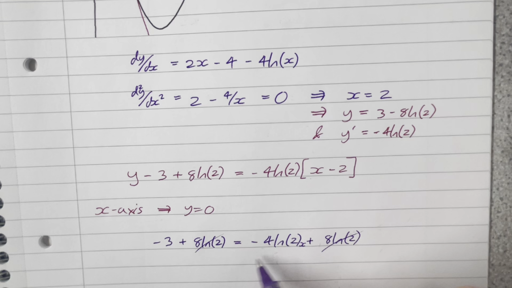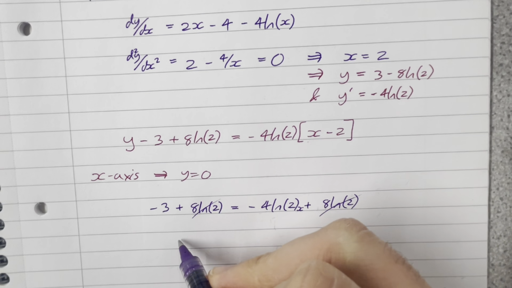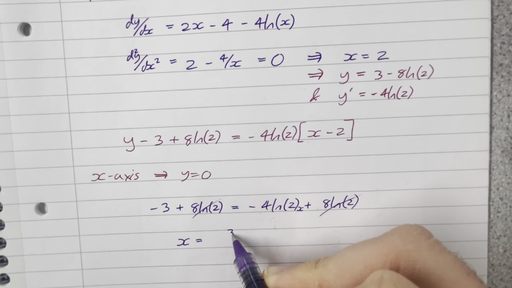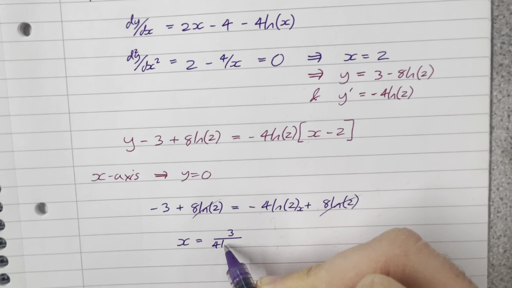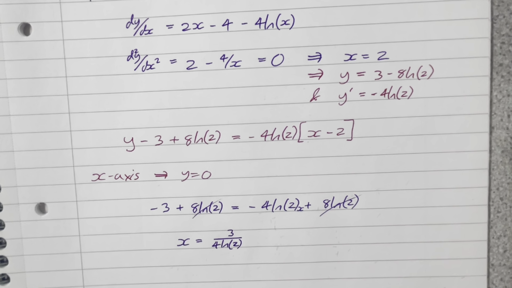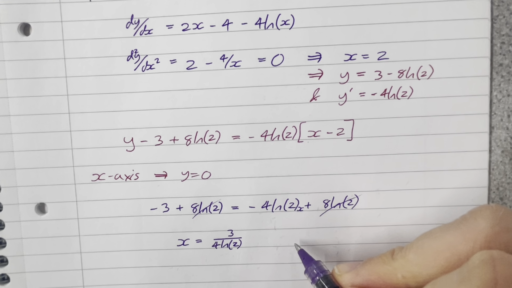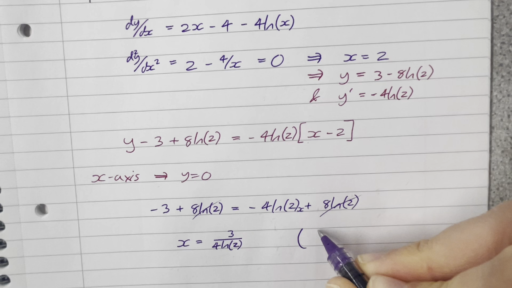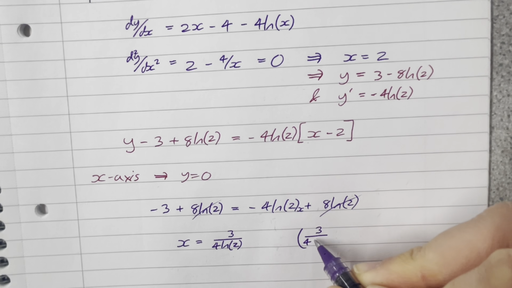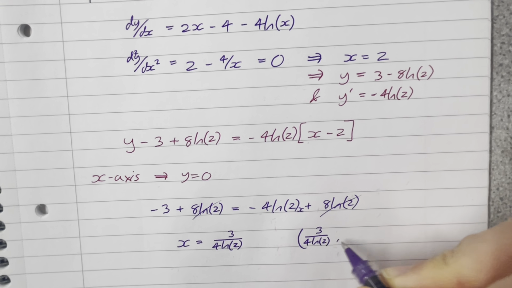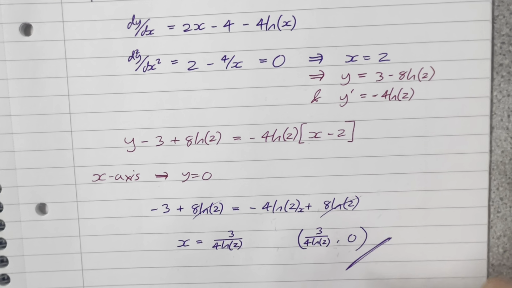I can divide that to the other side, and I get that the x-coordinate is going to be 3 divided by 4 log 2. And I wanted the exact coordinate. Okay, the calculator won't give you that as an exact answer, so you do have to do all the maths to get there. Therefore, the coordinate that I'm after is 3 over 4 log 2, 0. And that is where the graph cuts the x-axis.